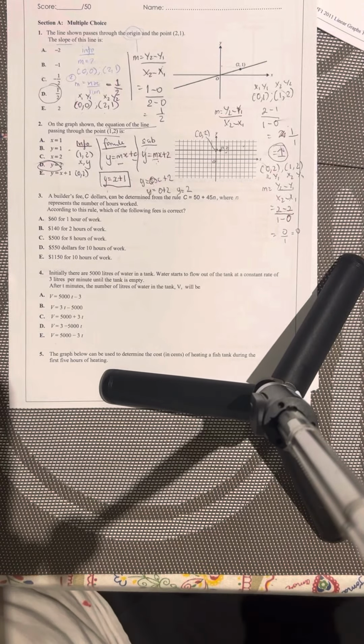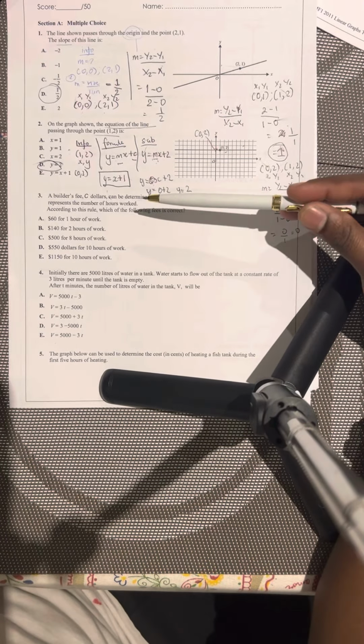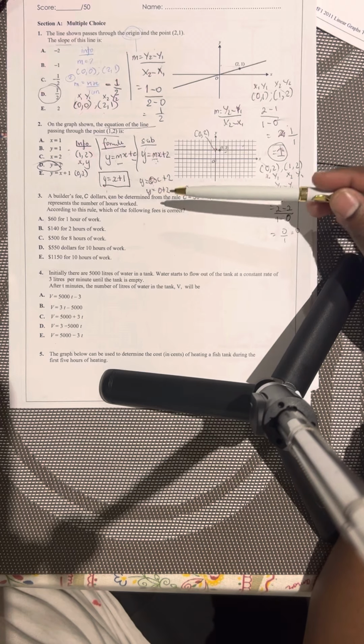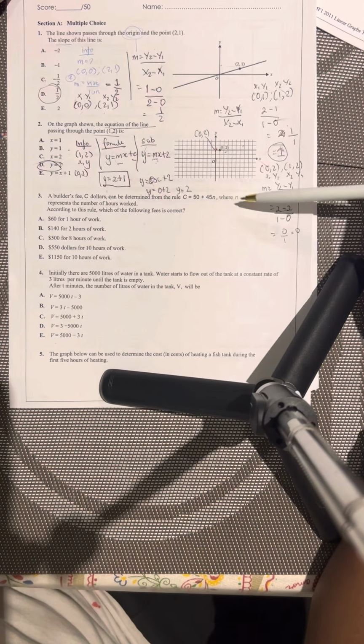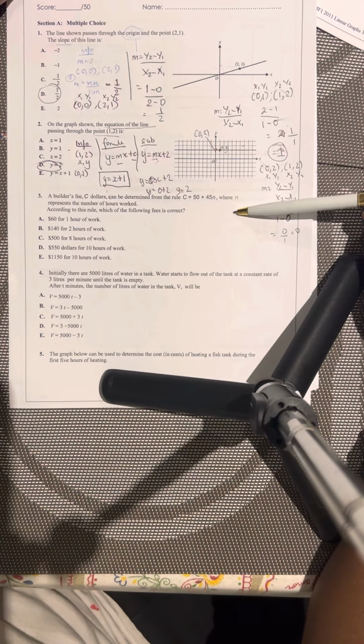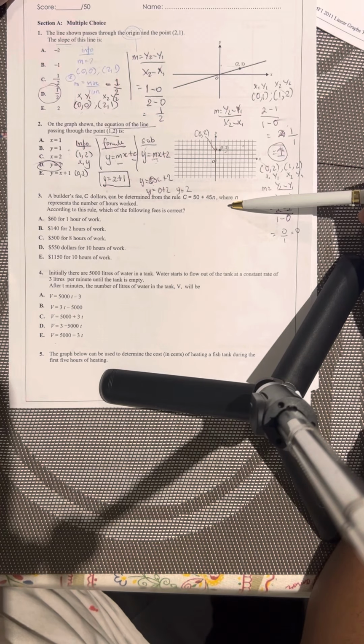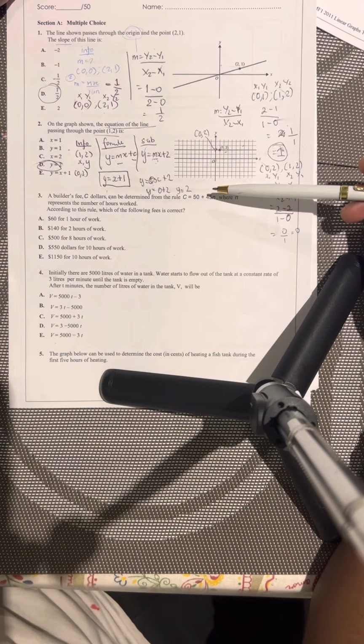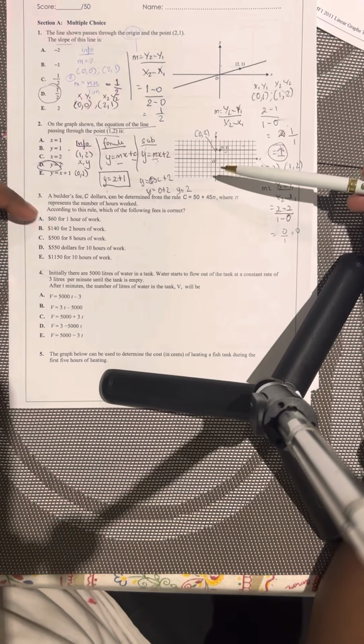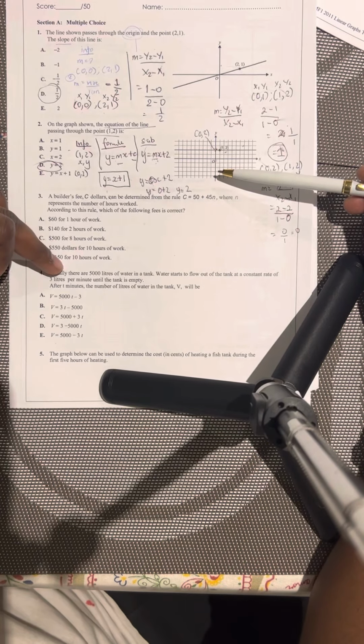Now this next question is talking about number 3. So a builder's fee, C dollars, can be determined from the rule C is equal to 50 plus 45N, where N represents the number of hours worked. According to this rule, which of the following fees is correct? So these are the fees, and these are the amount of hours worked.